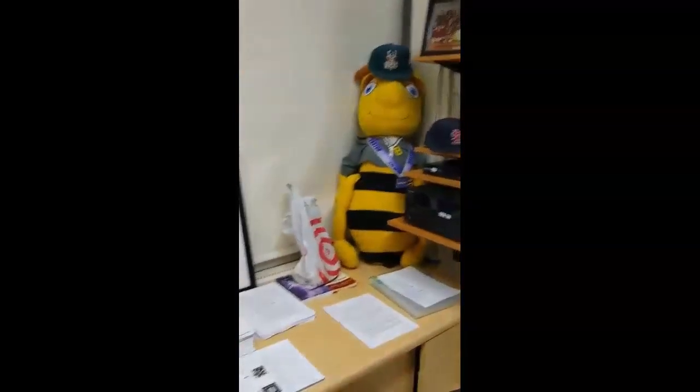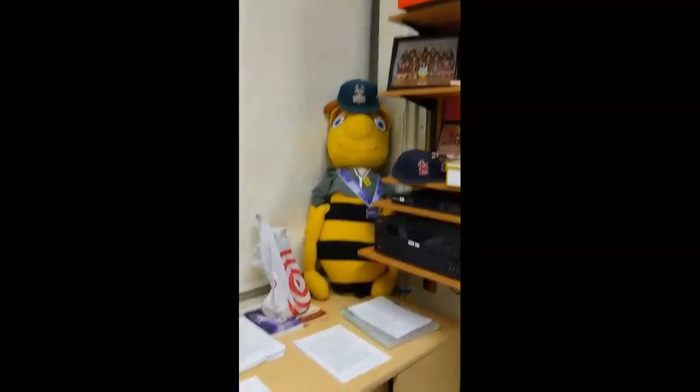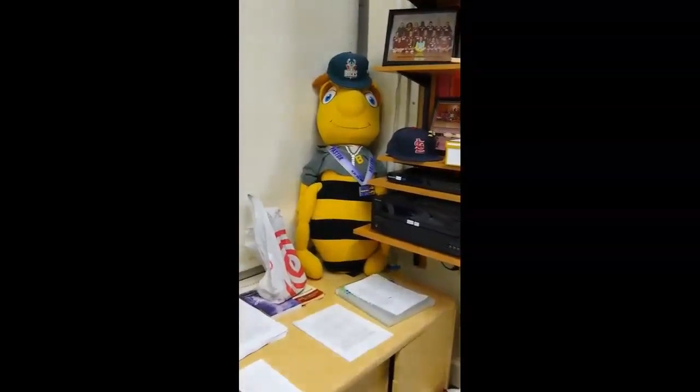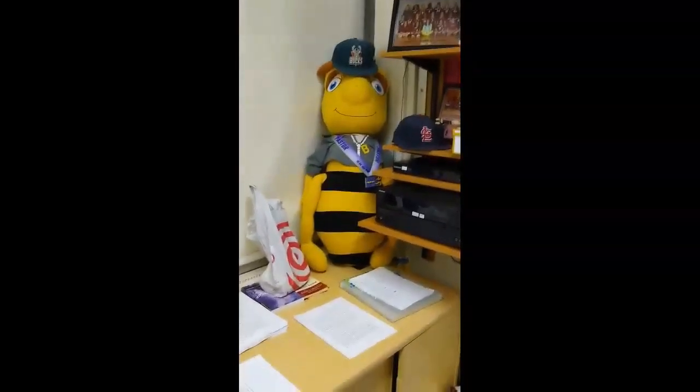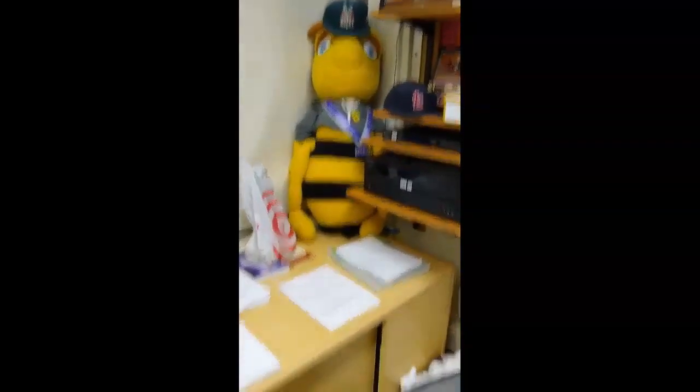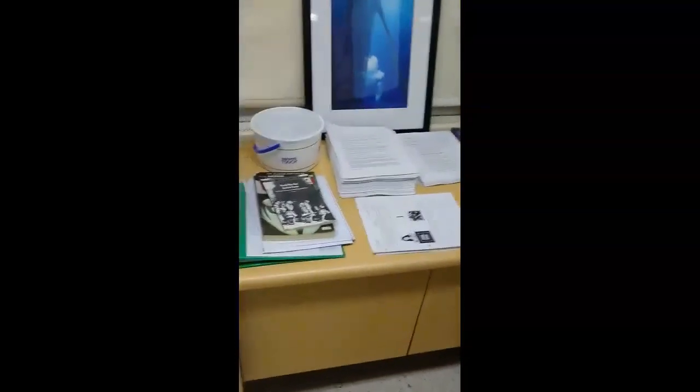Back here is some other stuff too. That's Barry B. Benson, our class mascot. He's wearing a bunch of stuff, including my Bucks hat. That's now his Bucks hat. It doesn't really fit me very well. And then just more workspace for me.